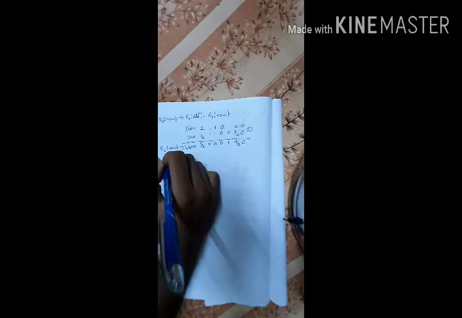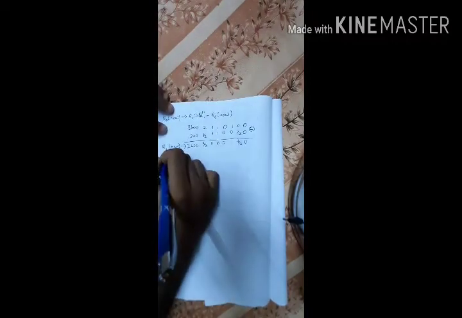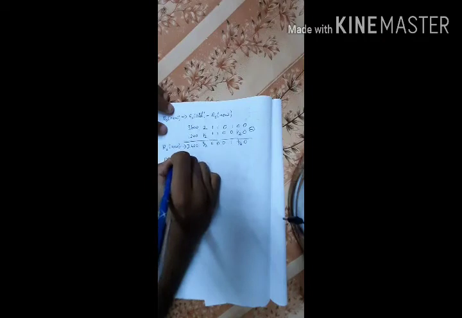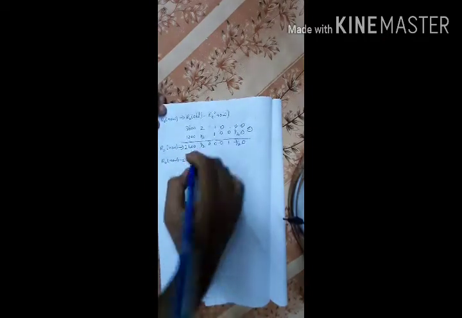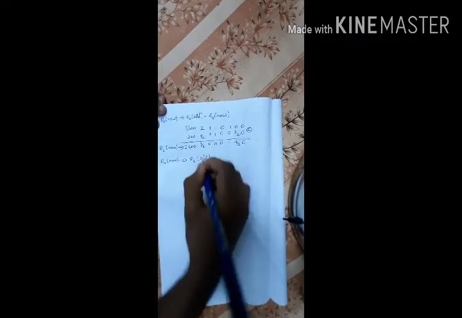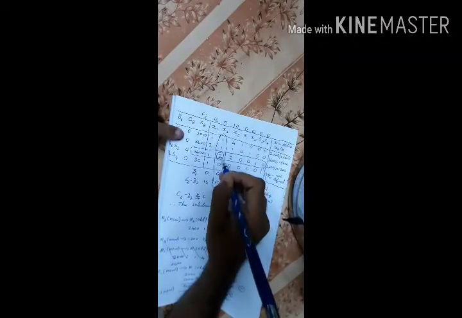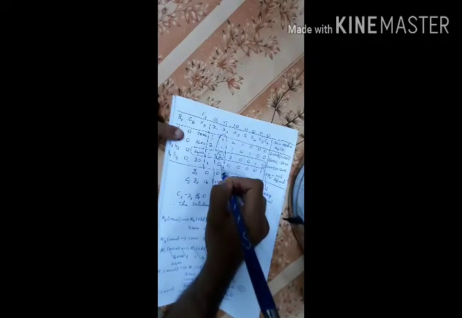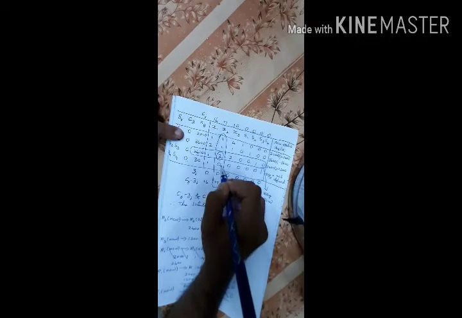So next, the value of R4. R4 new is equal to R4 old itself. Why? Because if you see here, the value below 2 is already 0. So we don't have to change this into 0 because it's already 0.